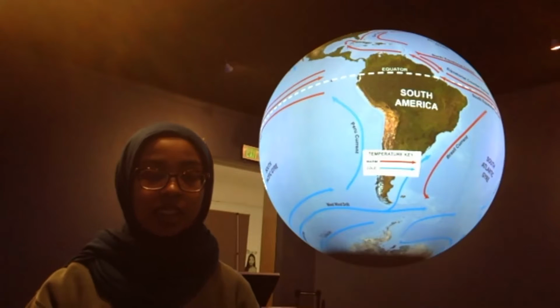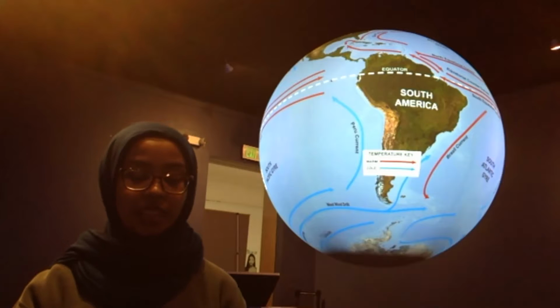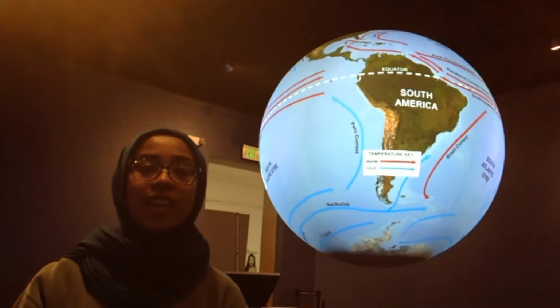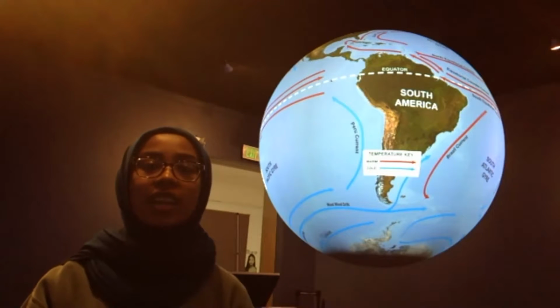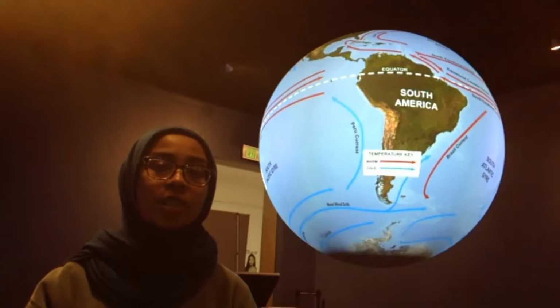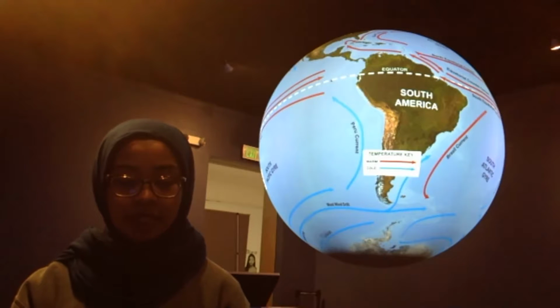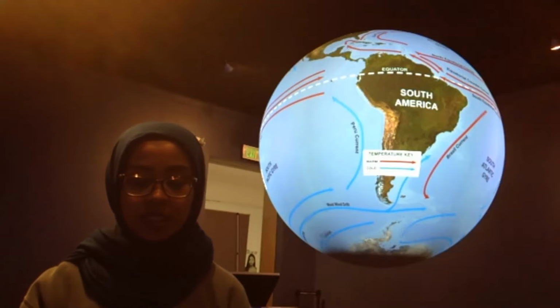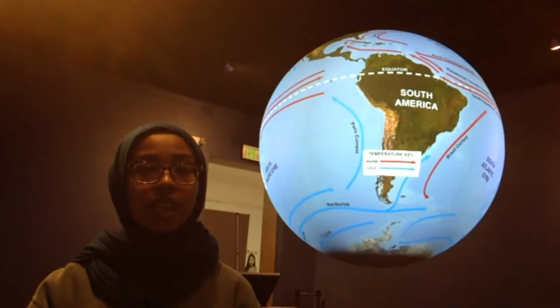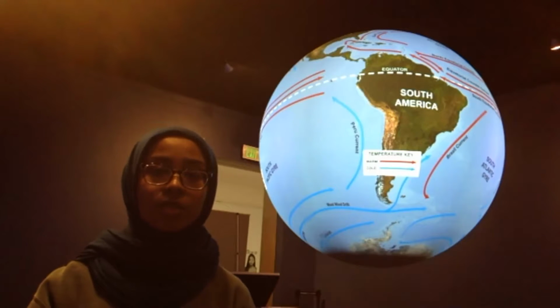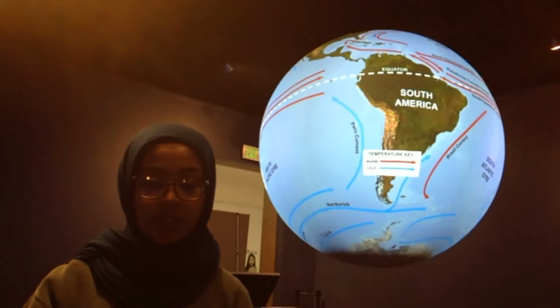So ocean currents act like the circulatory system for the Earth, just like how we have our own circulatory system, bringing oxygen, keeping our bodies warm if we're in extreme temperatures. These warm and cold currents circulate around the Earth and bring warmer or cooler temperatures so that life can thrive everywhere.